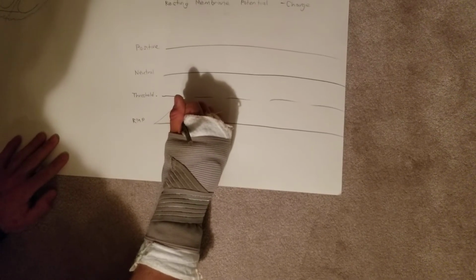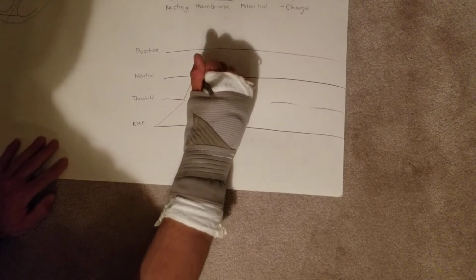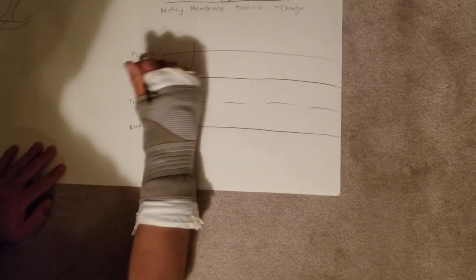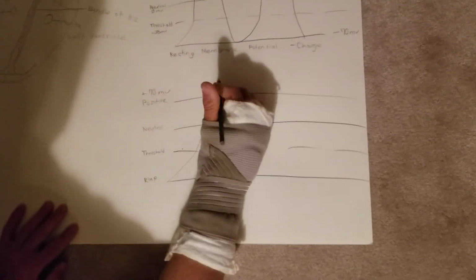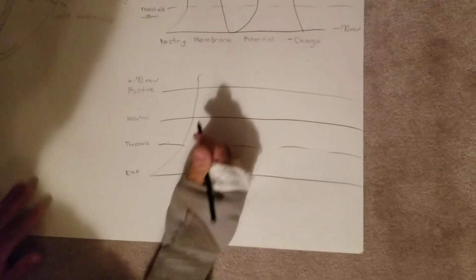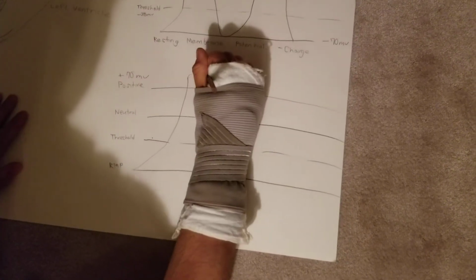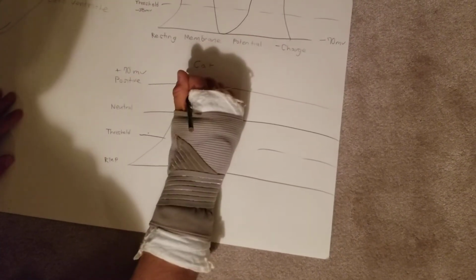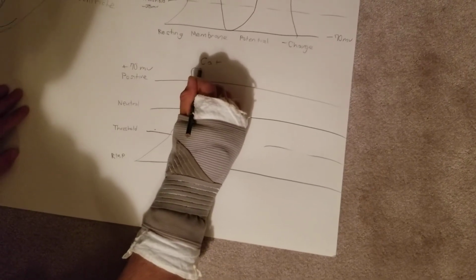So it leaks in, and it rushes up, and it's going to go up high into the positives. We'll say this is positive 70 millivolts. It's going to go above that, and then calcium is released. And this calcium causes these sodium channels to stay open.